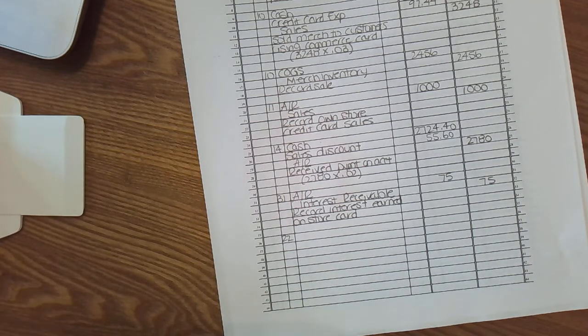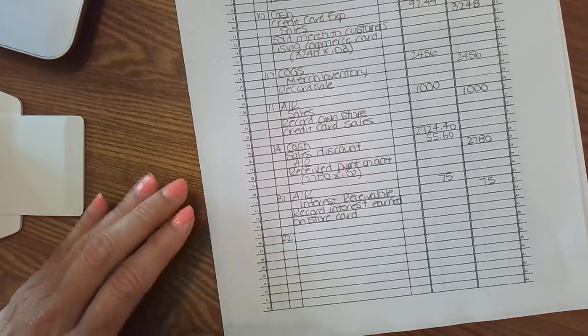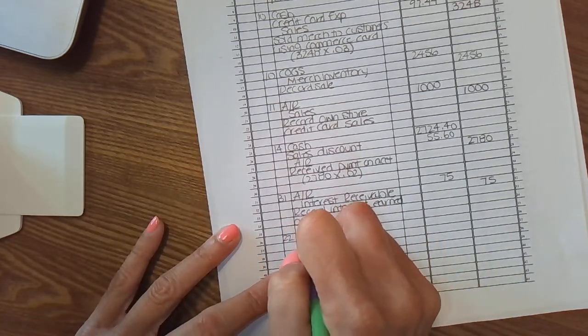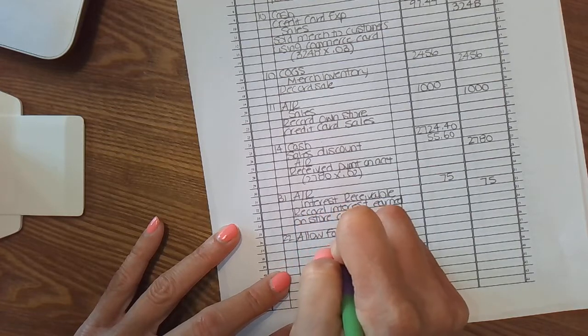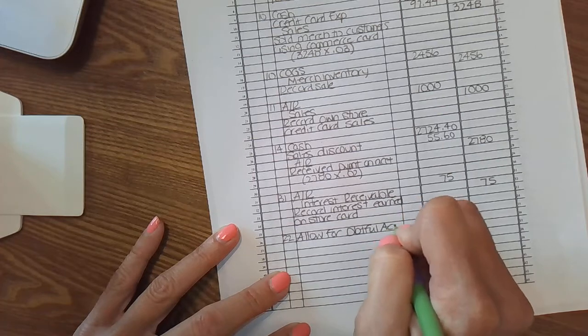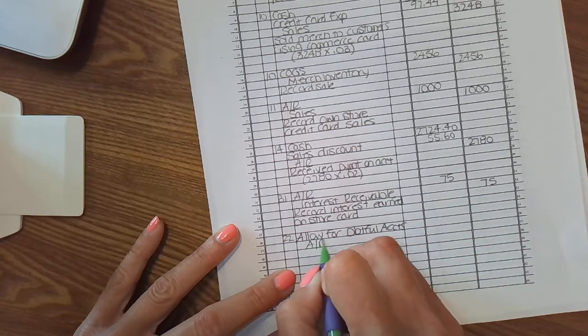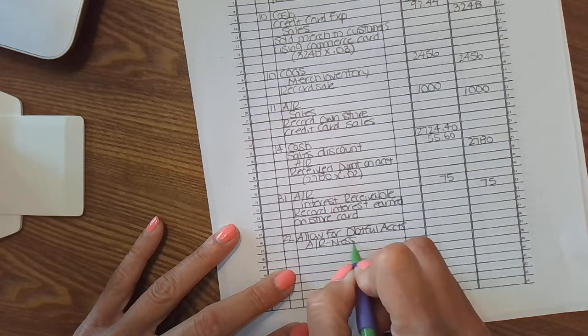account, what we're going to do here is put our allowance for doubtful accounts. We debit that, and we're going to close out the accounts receivable for Ness City.